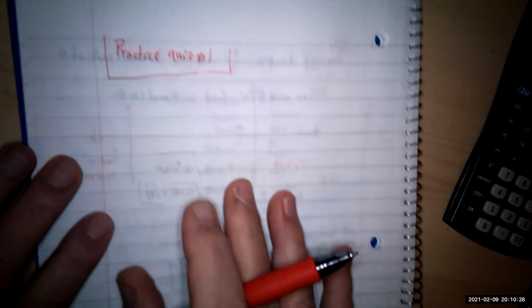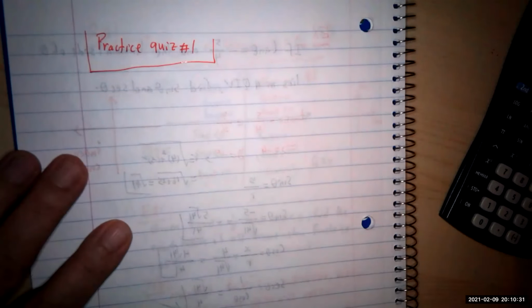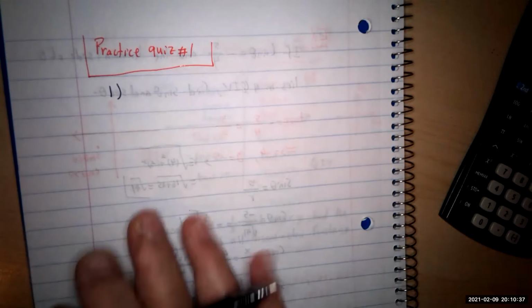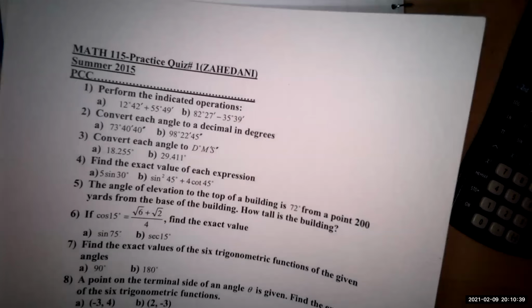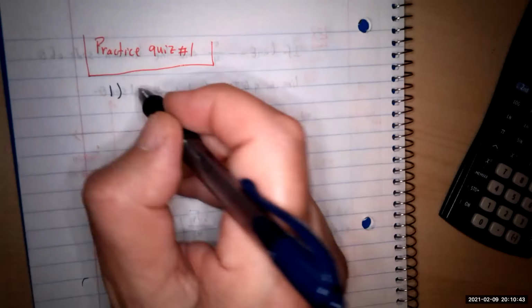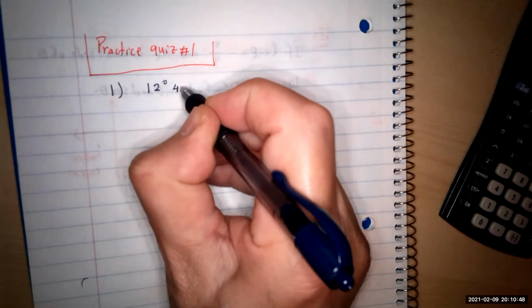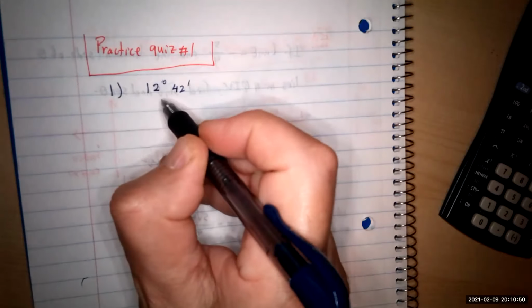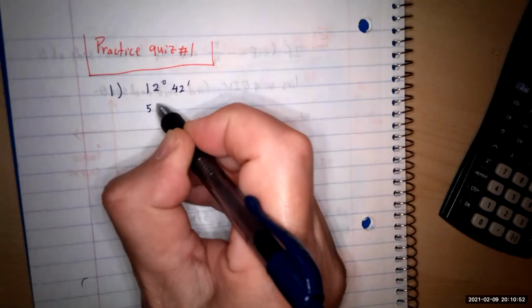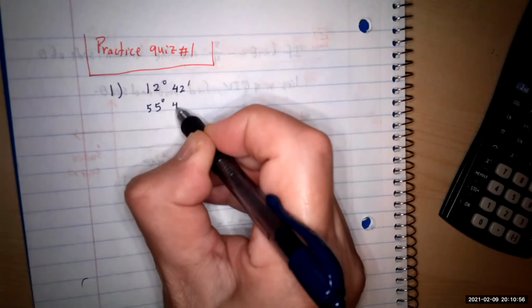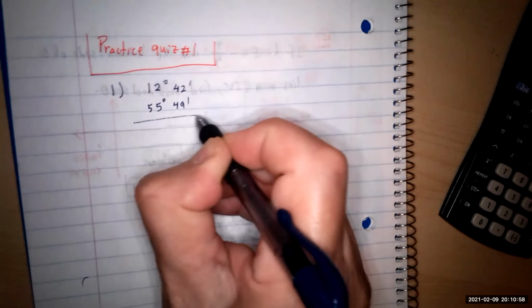You do the take-home one. The first one, they ask you to perform as indicated. We want to add 12 degrees 2 minutes to 55 degrees 49 minutes.